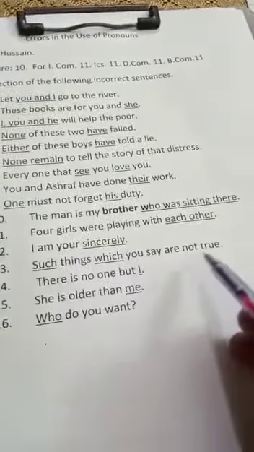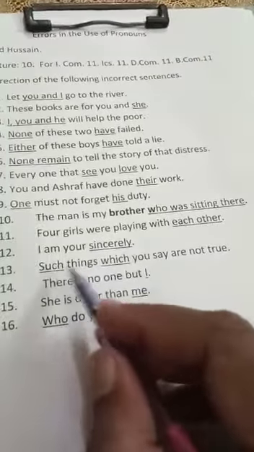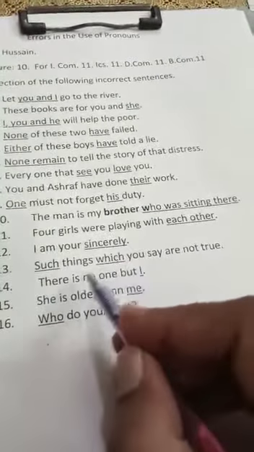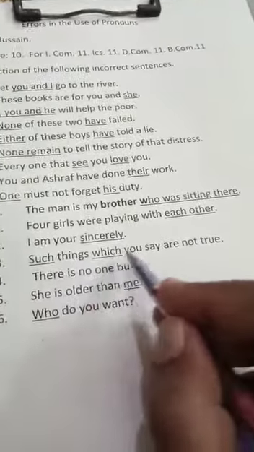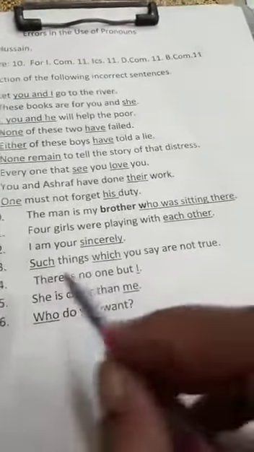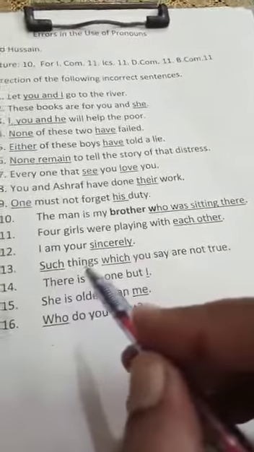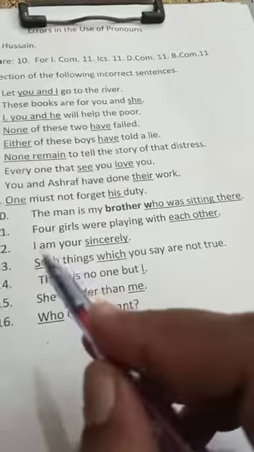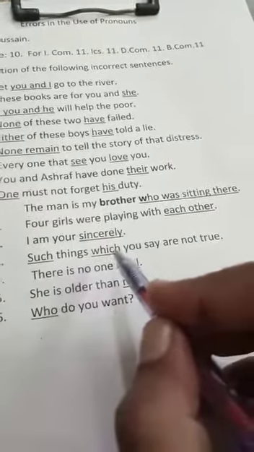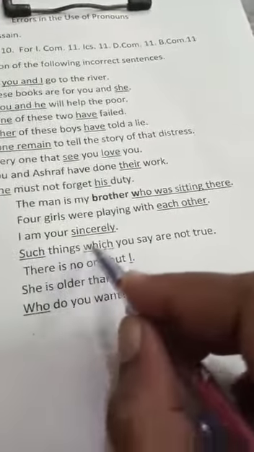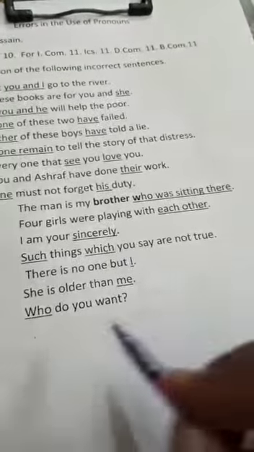Such things which you say are not true. Such follows the conjunction as. Such things as you say are not true.